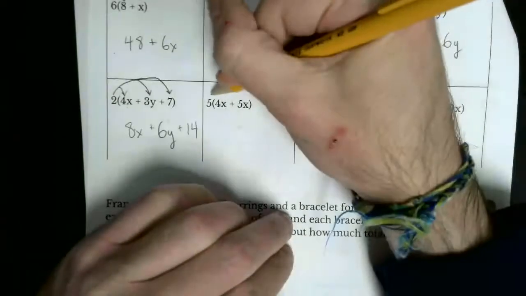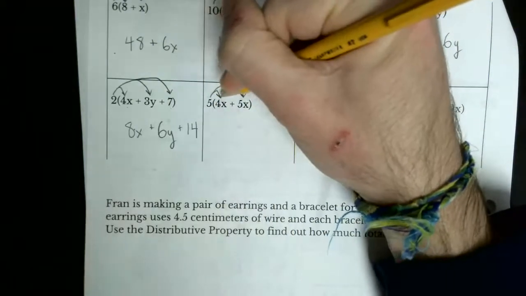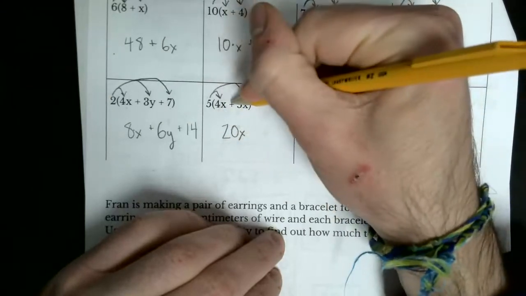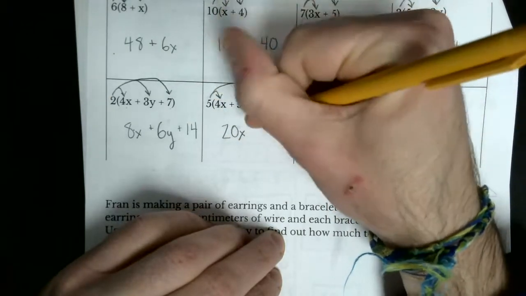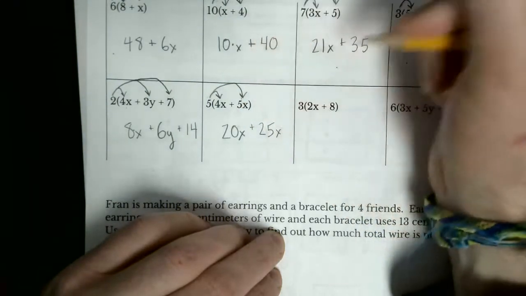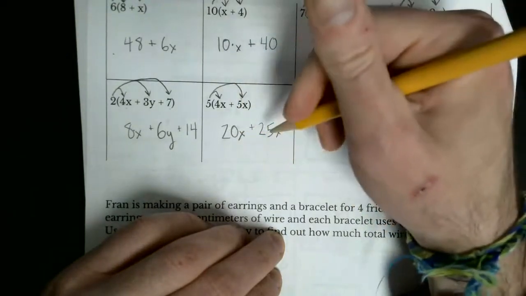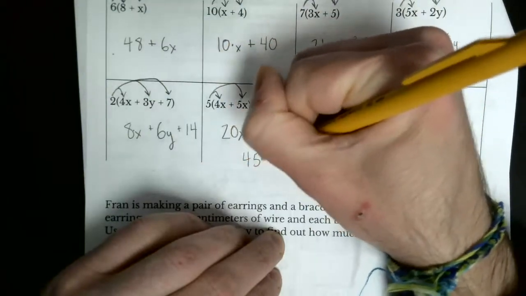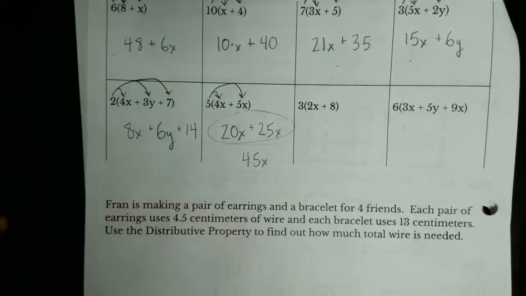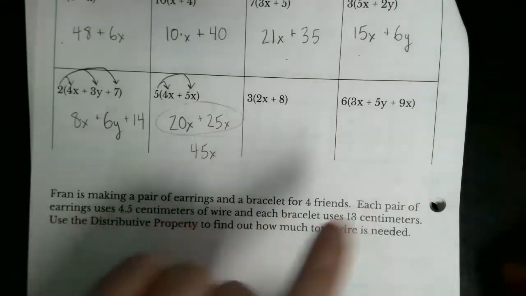So this one here, we only need the 2 arrows because there's only 2 terms in there. 5 times 4x would be 20x, plus 5 times 5x would be 25x. Now, wait a minute. They're both x's. So if they're both x's, we could leave it like that, but 20x plus 25x would be 45x. I mean, this step's fine. That shows the distributive property, but I just noticed that both of those variables were the same. So you could add those together to get 45x, but you don't have to worry about that right now.